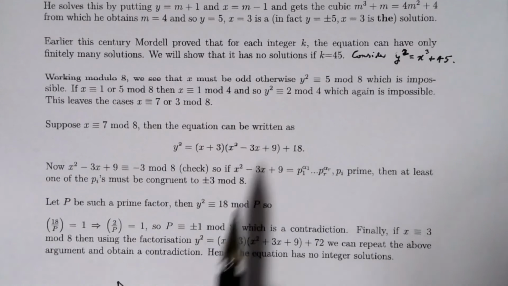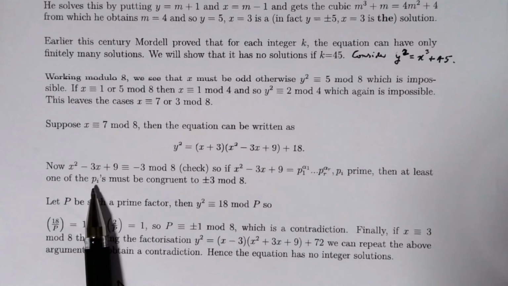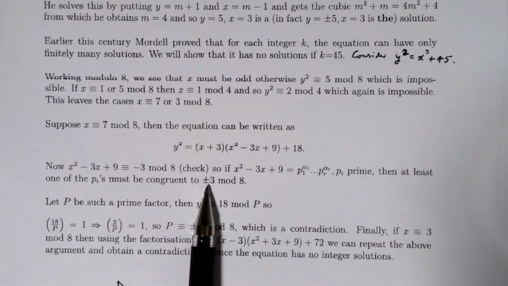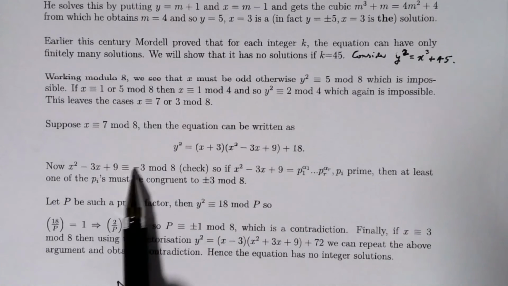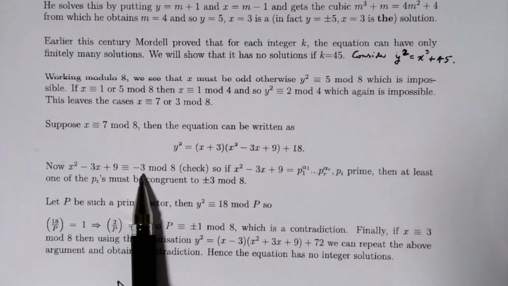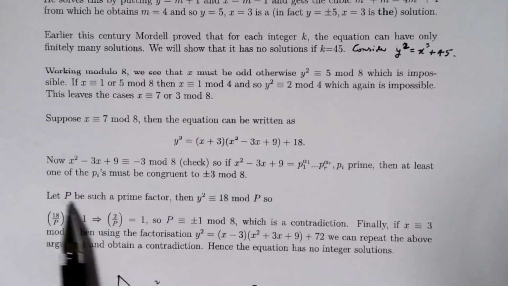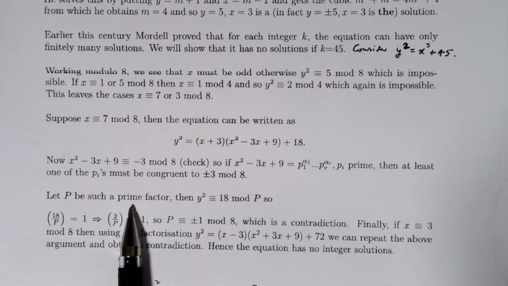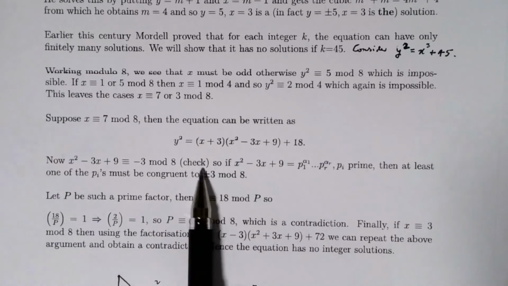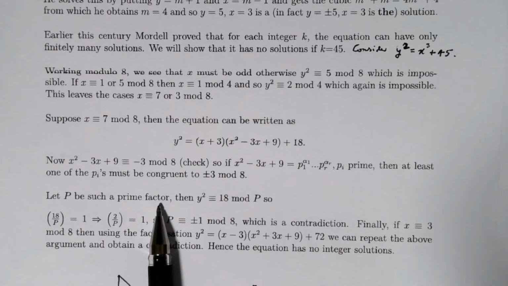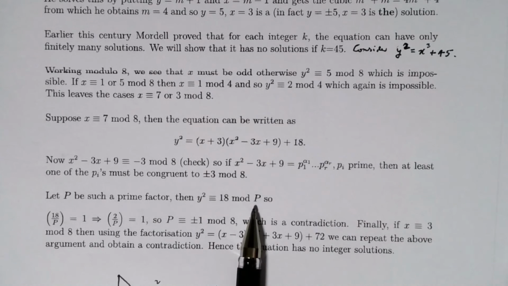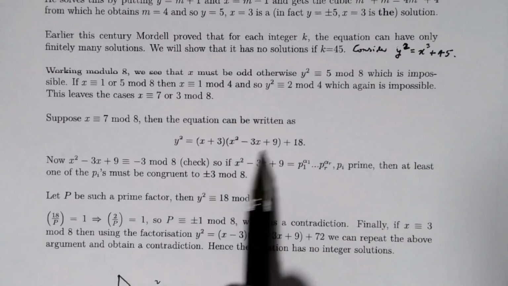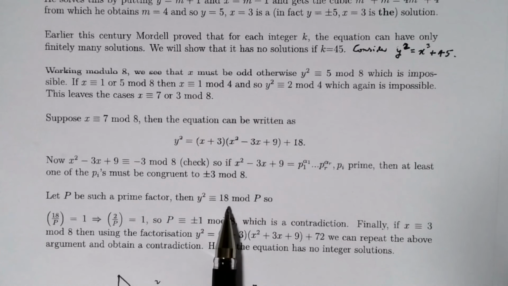We see then that one of the p's must be congruent to plus or minus 3 mod 8, because the product of all these primes gets you back to here again. So let p be such a prime factor. Then modulo this p, this is 0, and so we get y squared is 18 modulo p.